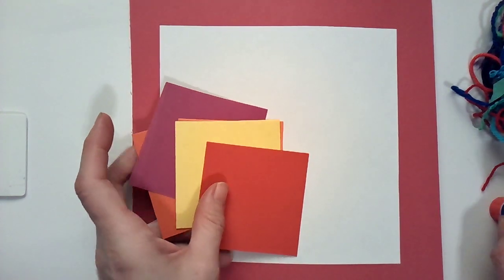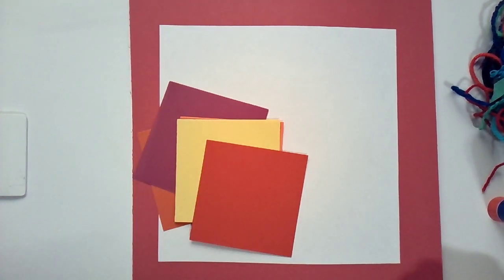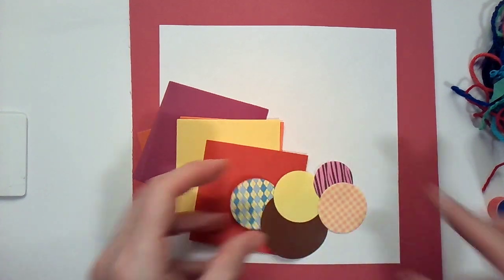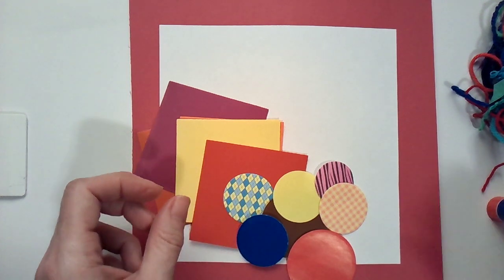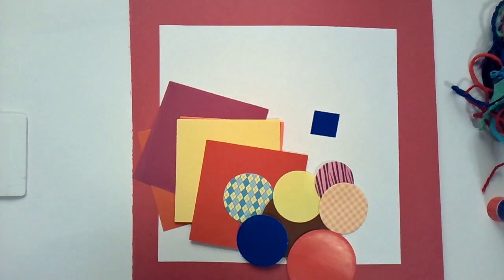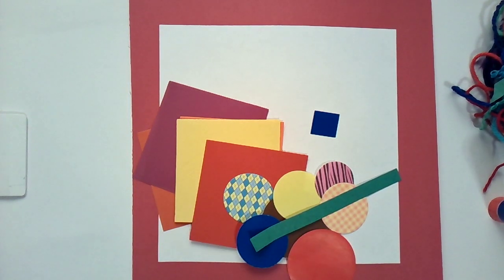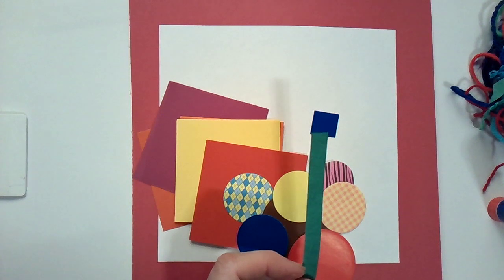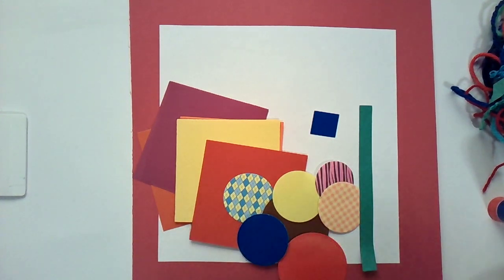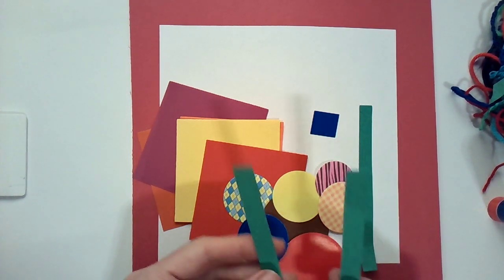There's also some other fun shapes, and these are more geometric shapes, right? Squares and circles. We have a variety of sizes, and then we've got smaller squares and some long rectangles. What could the long rectangles be used for? Those could be the stems, right? So we're going to have a variety of flowers. You could make it a variety, or you can make them the same. If your stem is very long, you can cut them in half.